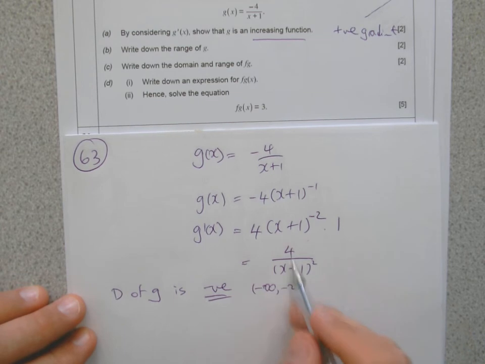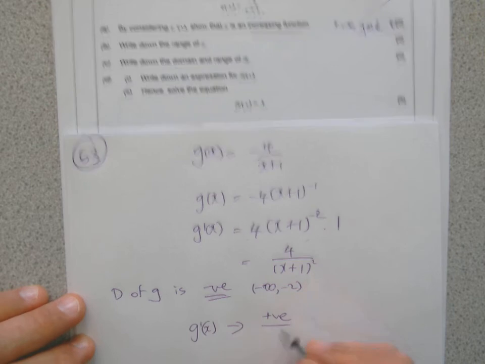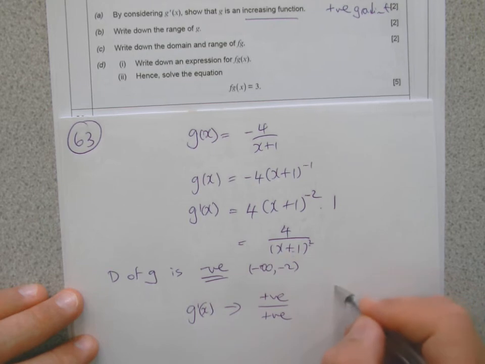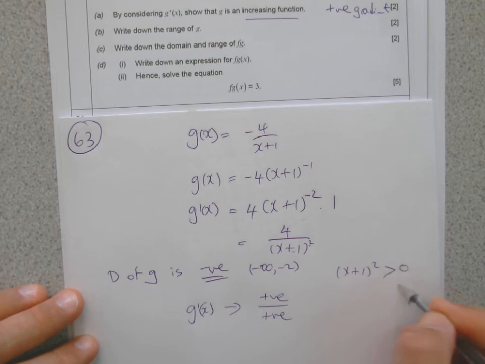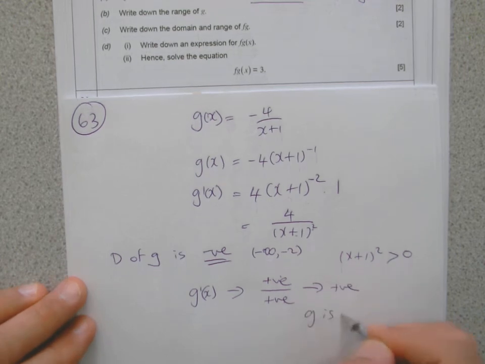Okay, now when you look at this here, it actually doesn't matter what the domain is in this sense, because the top is always going to be positive. 4 is always positive, it's constant. The bottom will always be positive as well. It's positive because you're squaring. Okay, x plus 1 all squared will be greater than 0. So you've got positive on top, positive on the bottom, leads to a positive gradient, so that means g is increasing always.